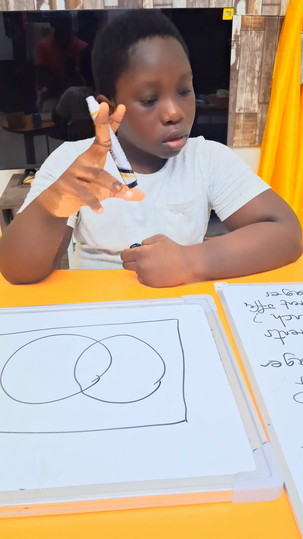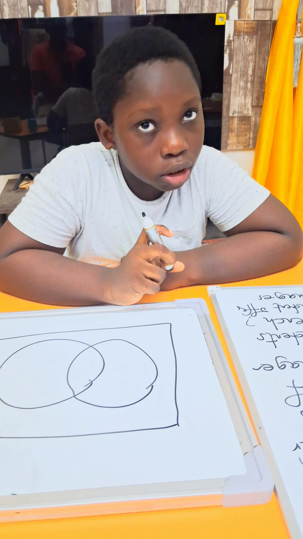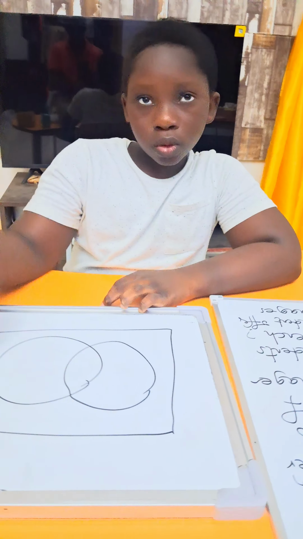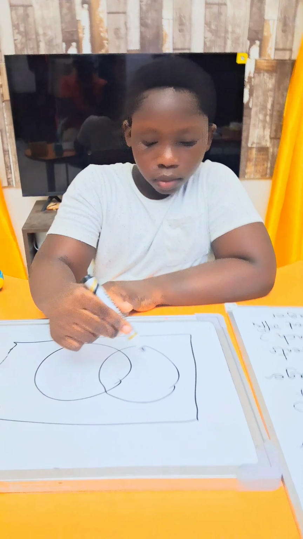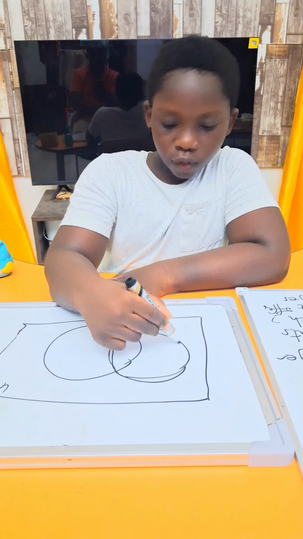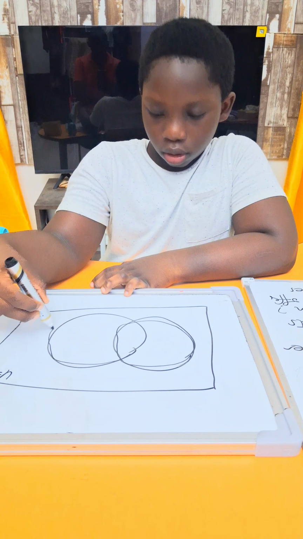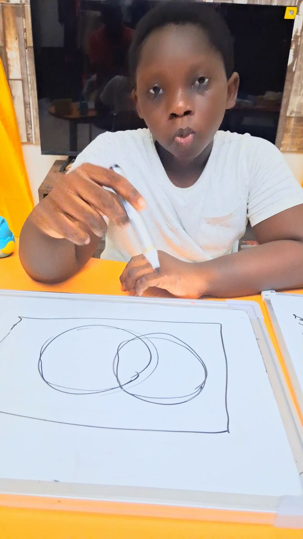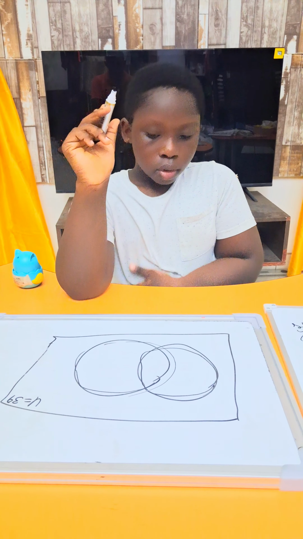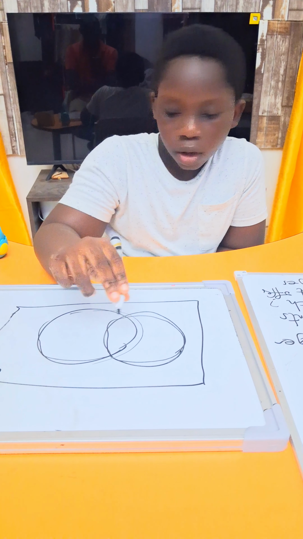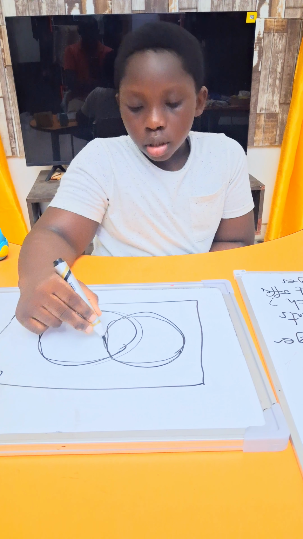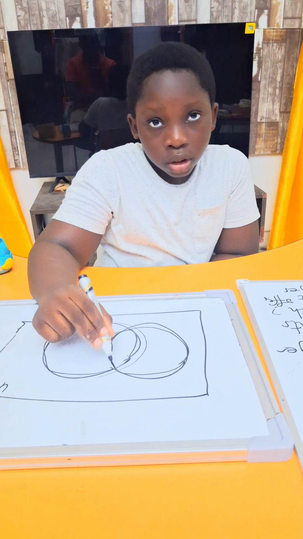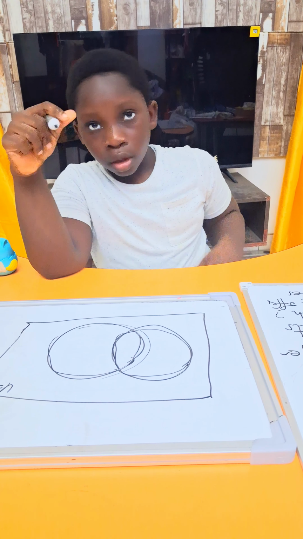Now, the question says 19 offer French and 25 offer Ga. So these two circles, this one is French and this one is Ga. And why do we have two circles? Because there are two subjects. So this is Ga, this one is French. But in this place is the middle, where both subjects are offered.